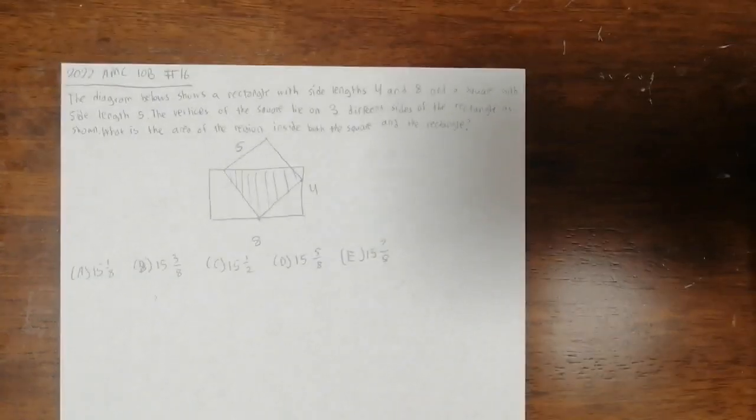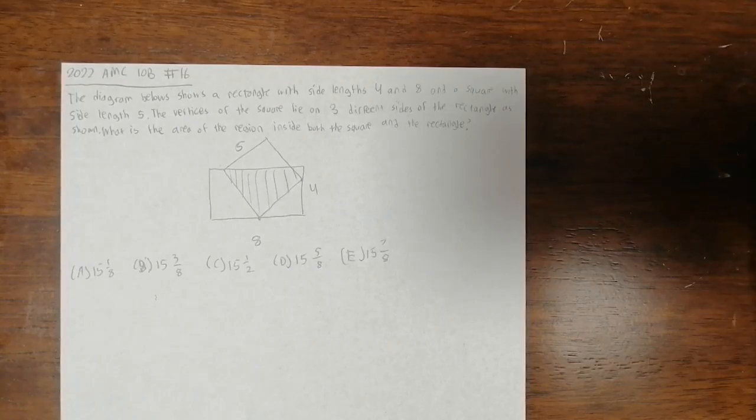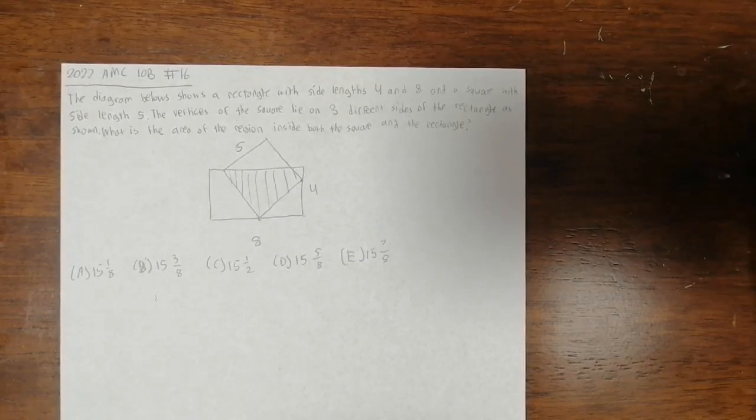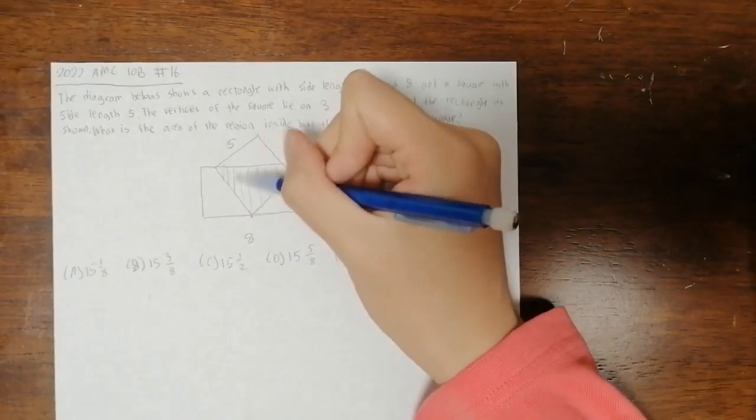Okay, and this is number 16. The diagram below shows a rectangle with side lengths 4 and 8, and a square with side length 5. The vertices of the square lie on 3 different sides of the rectangle, as shown. What is the area of the region inside both the square and the rectangle? So we want to find the area of this.